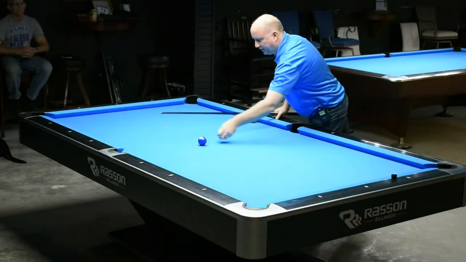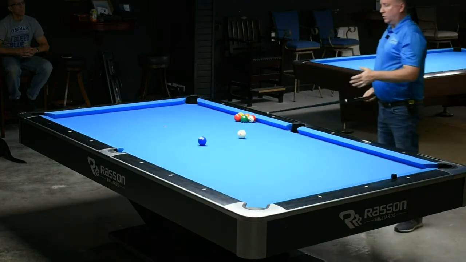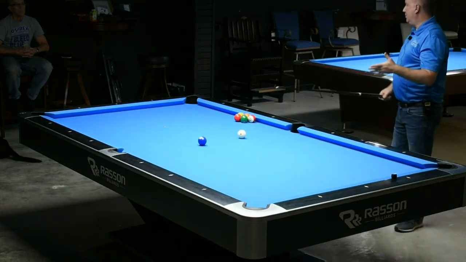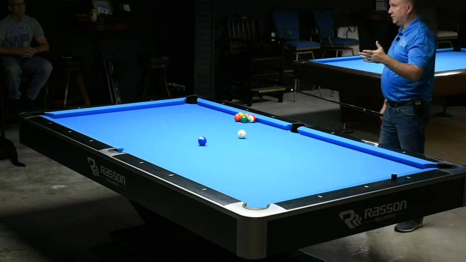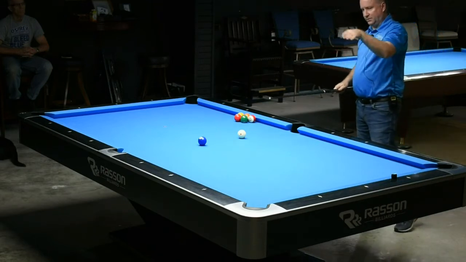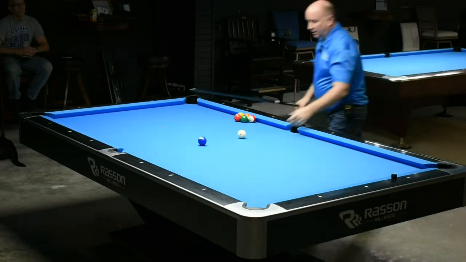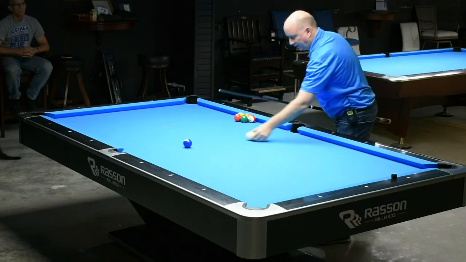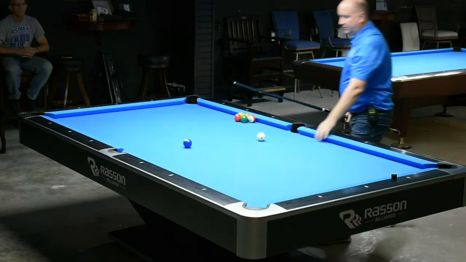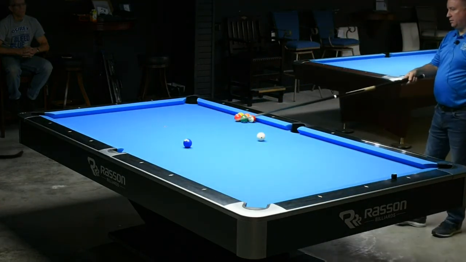So anywhere in those ranges, the cue ball will leave that object ball at about a 30-degree angle. It ranges from like 27.5 to 32.5 or 33, but it's very, very close. So what's cool about this is, let's say I have a shot like this, and I want to know where that cue ball is going to hit the rail.